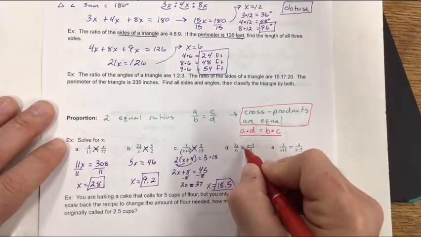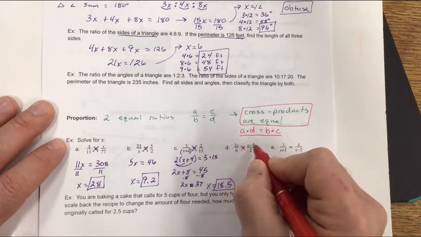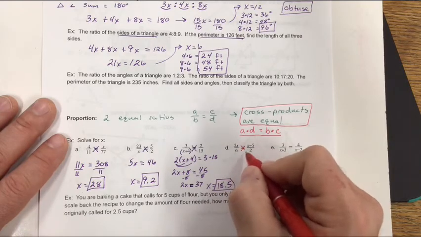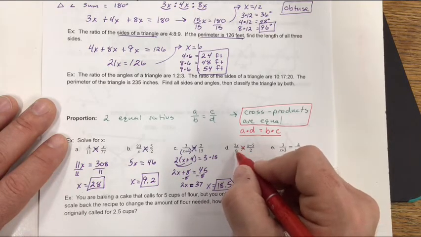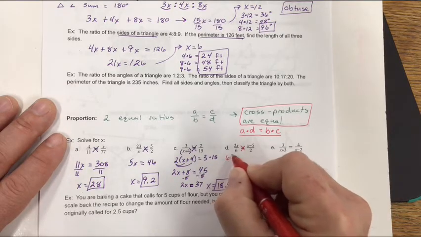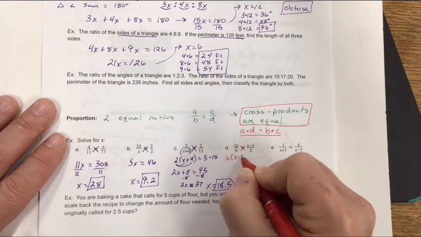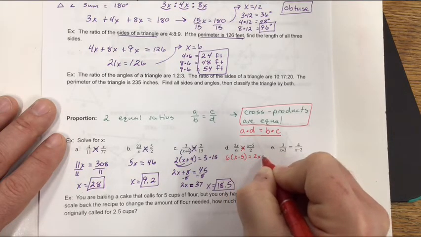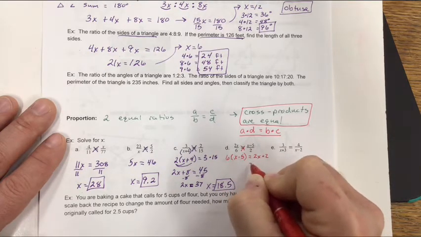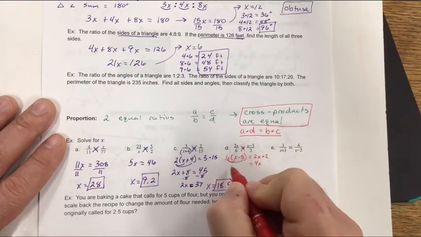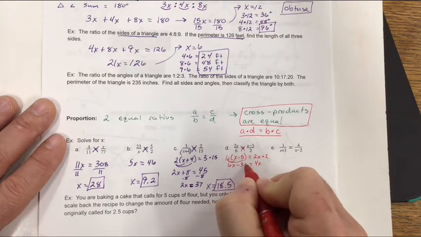When we cross multiply here, there's an x in both parts of my proportion. That's okay. Let's just do it one step at a time. I'll go bottom left to top right on the left side. So 6 times x minus 5 equals 2x times 2. Well, 2x times 2 on that side can be simplified to 4x. And then when I distribute on this side, I get 6x minus 30.